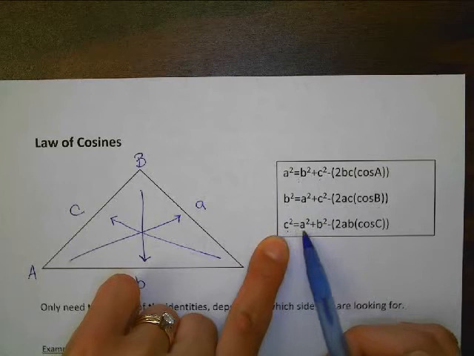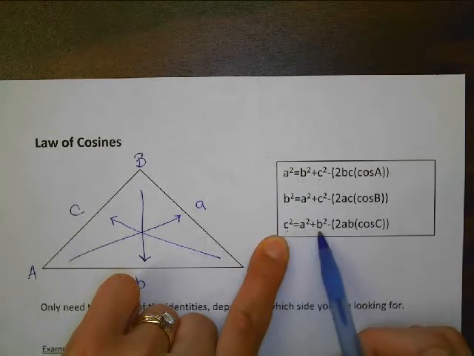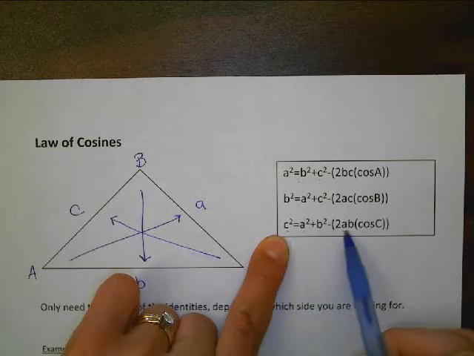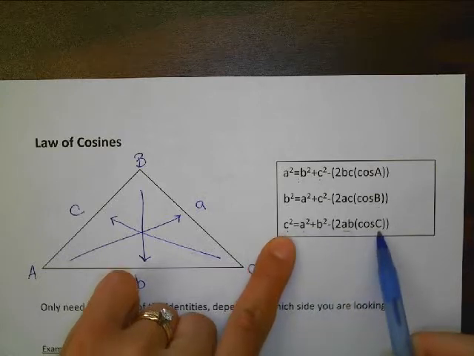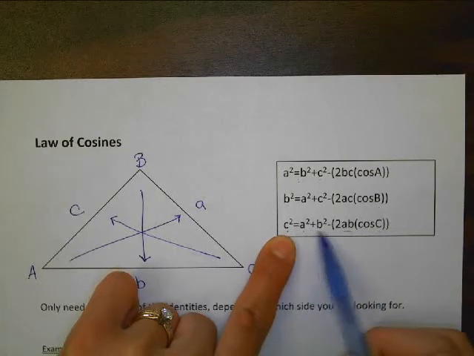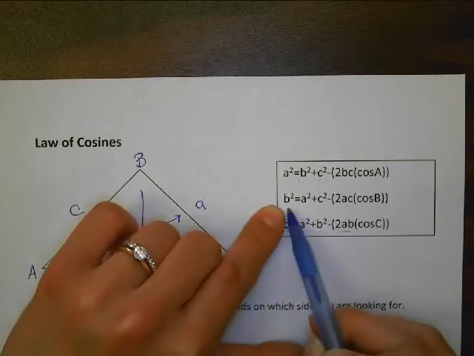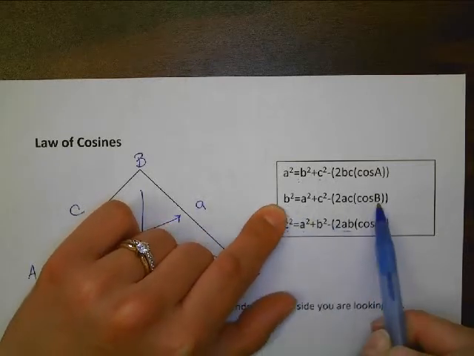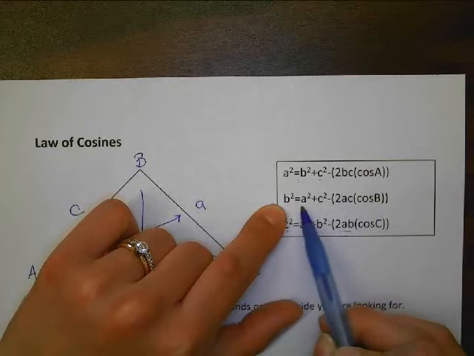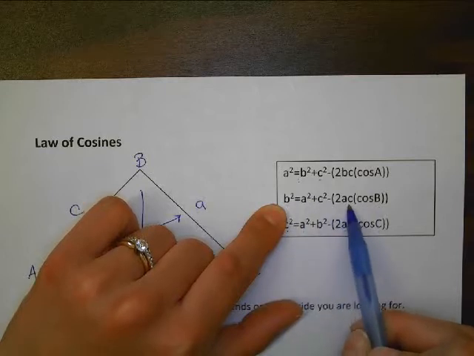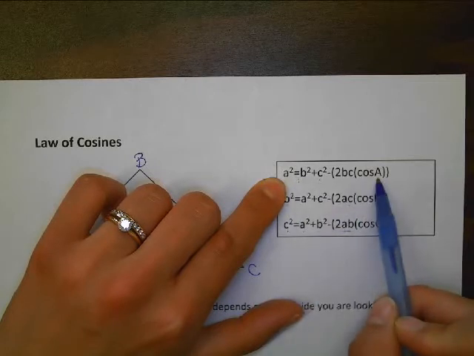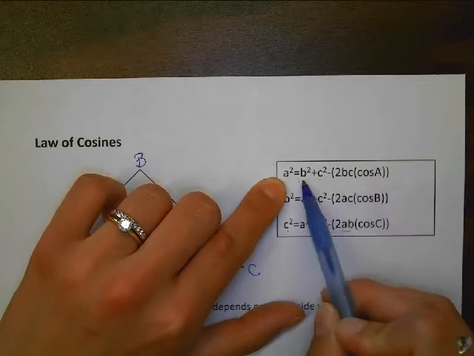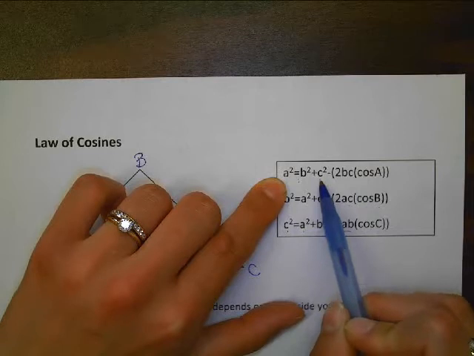So what's important to remember to set up the law of cosines is whatever side you're looking for is going to be equal to the other two sides, again, and then whatever the angle is. So if you're looking for side c, you have to use angle C, and then all the other sides set up in this format. Okay, so you'll see if I'm looking for side b, I want angle B, and I just use the other two sides set up in that same format. And again with a, I want side a, I have angle A, and then the other two sides that I'm not using or looking for.